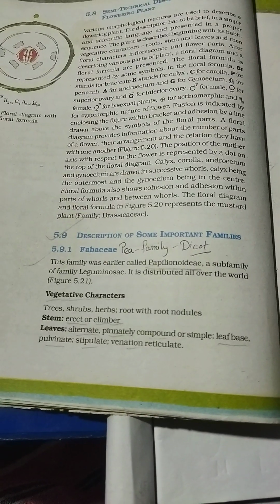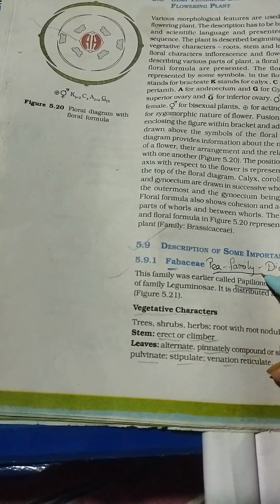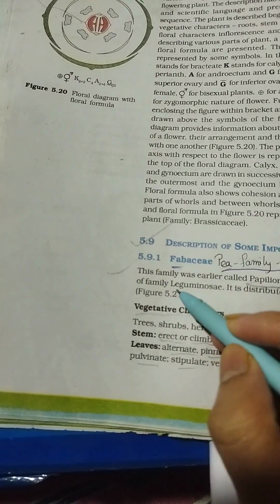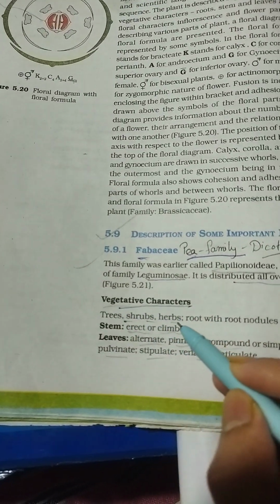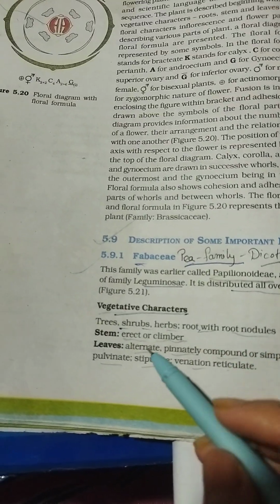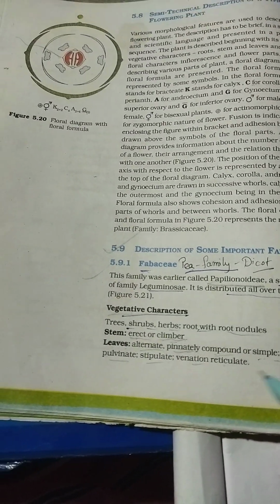Now talk about the description of families. First is Fabaceae. This is a subfamily of the family Leguminosae, which is distributed all over the world. Vegetative characters: tree, shrubs, herbs, root with root nodules. Stem is erect and climber. Leaves are alternate, pinnately compound or simple, leaf base pulvinate, etc.